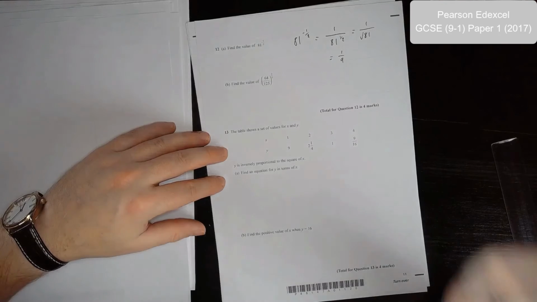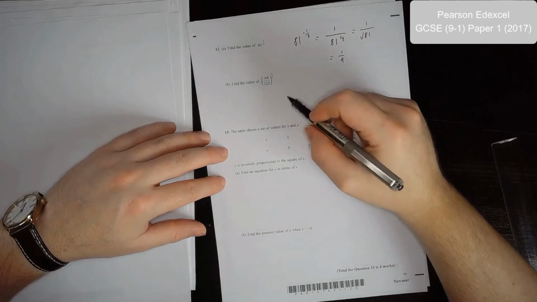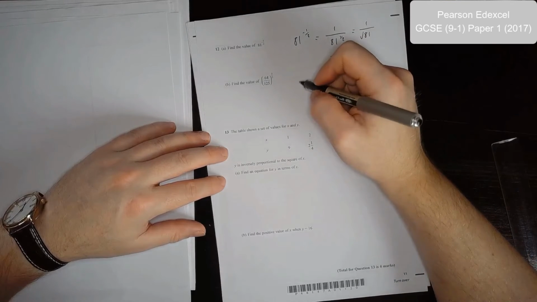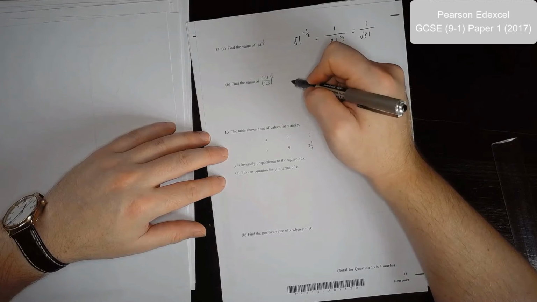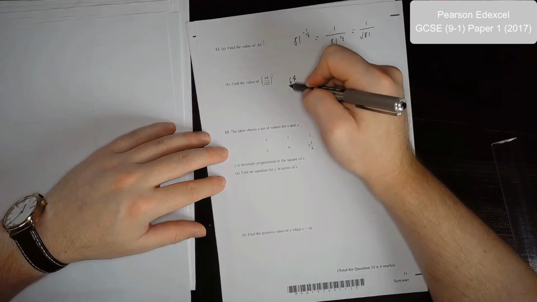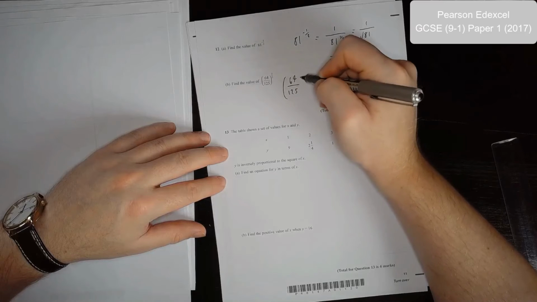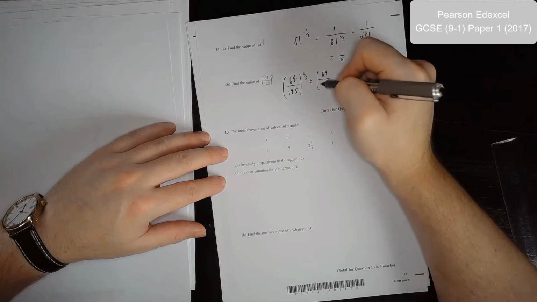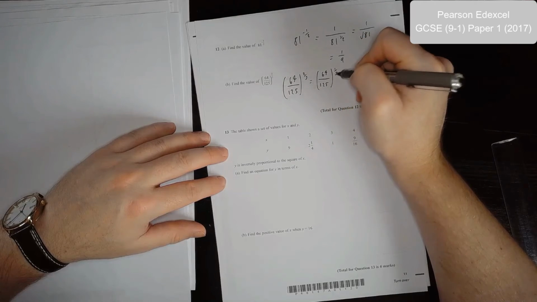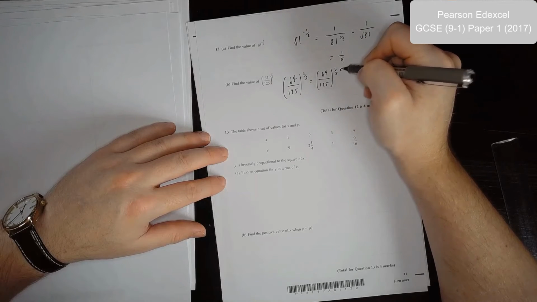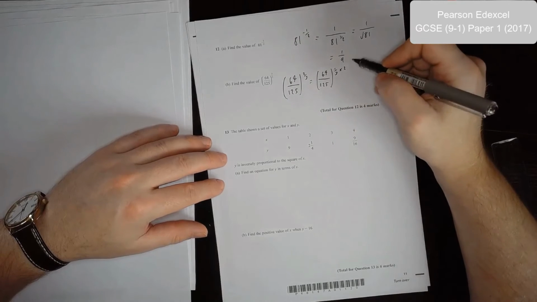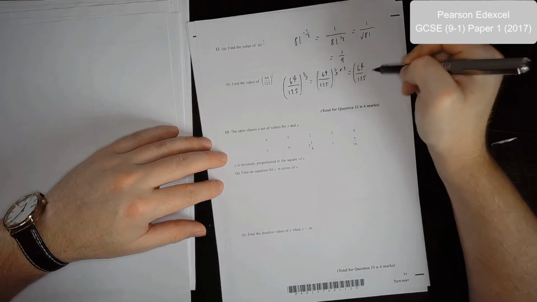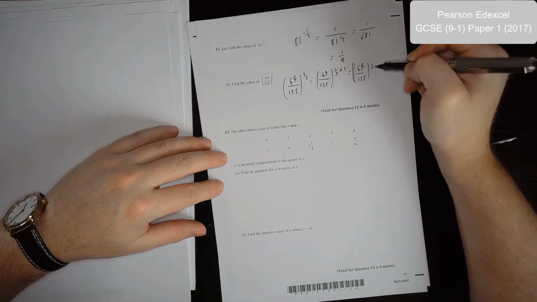Okay, part B, find the value of 64 over 125 to the power 2/3. Okay, so we have to use a couple of things here. So 64 over 125 to the 2/3 is 64 over 125 to the 1/3 times 2. And so 64 over 125 to the 1/3, squared.